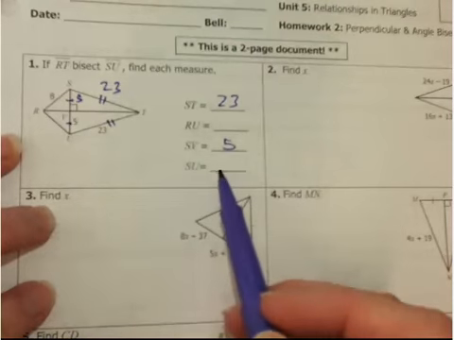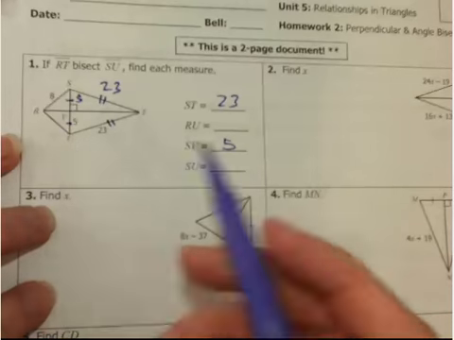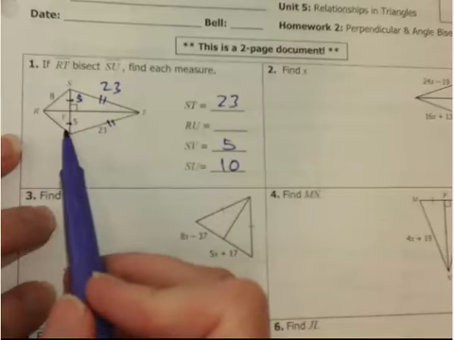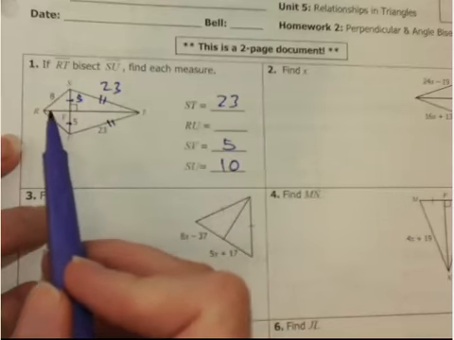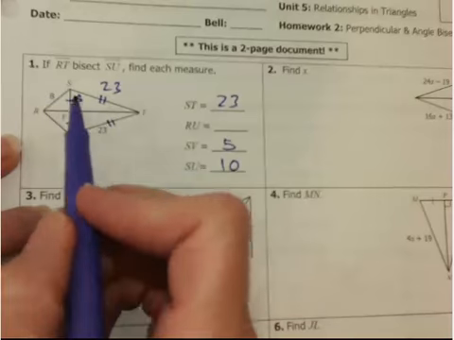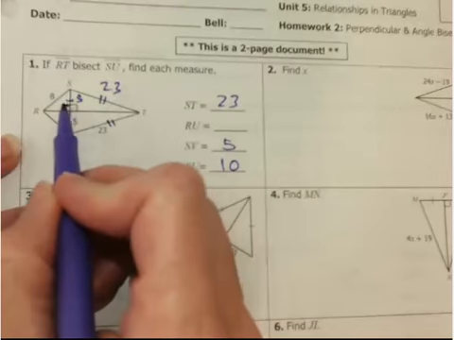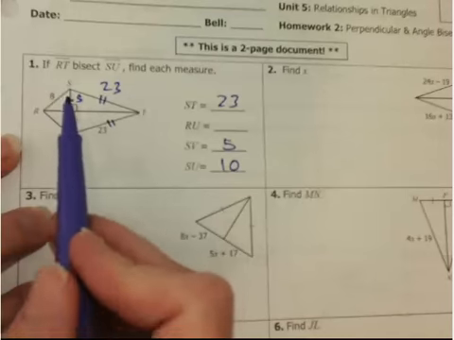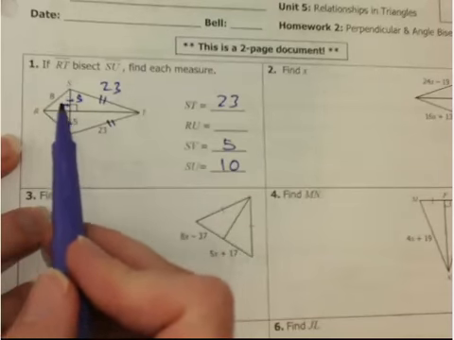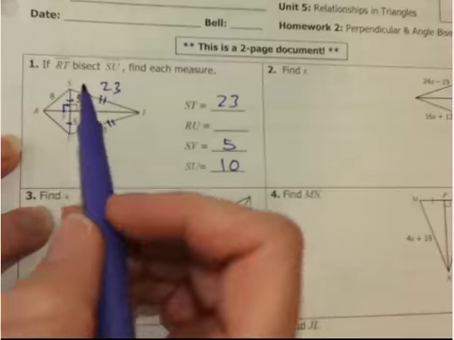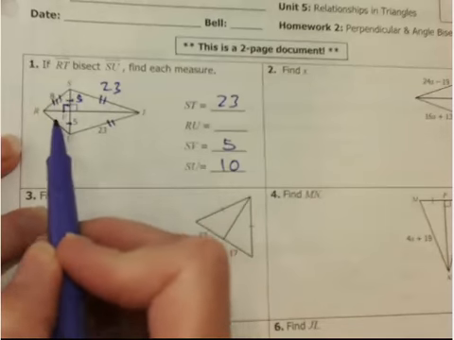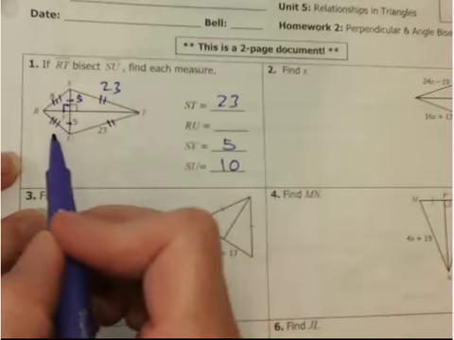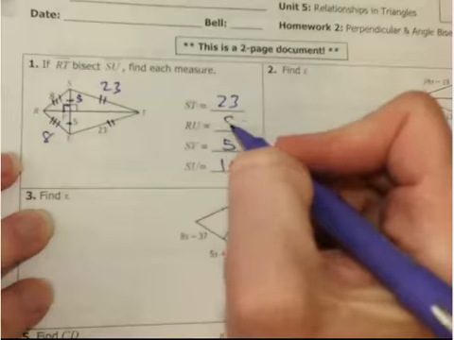Then they're asking for SU, so here I just need to add 5 plus 5 and get 10. And then for this little triangle over here, I have another similar situation with the perpendicular bisector. So if this is a right angle, then that means this is a right angle as well. So here now going out to this R, I've got congruency and a perpendicular line. So this is a perpendicular bisector, which means that R must be equidistant from S, and R is equidistant from U. So that makes this an 8 as well.